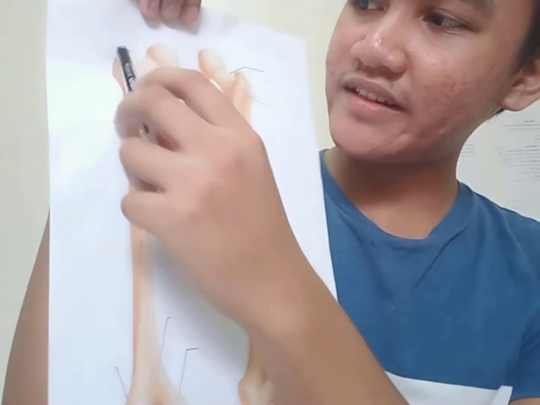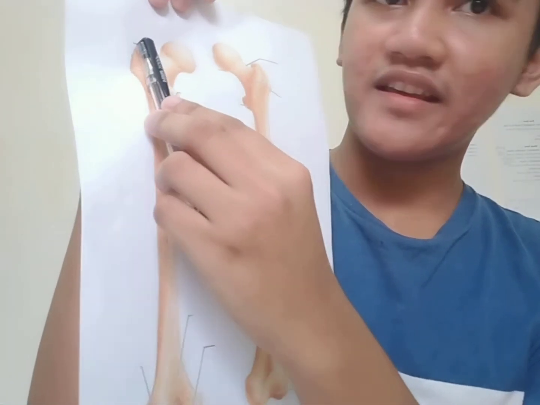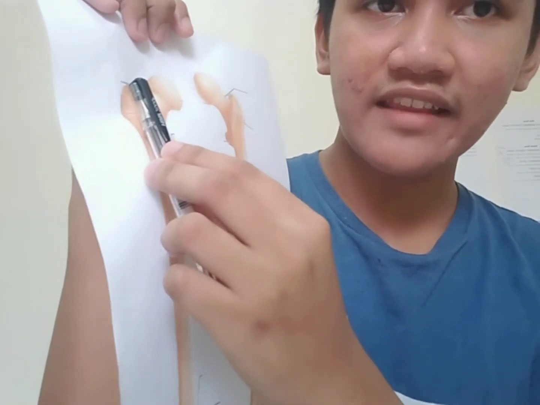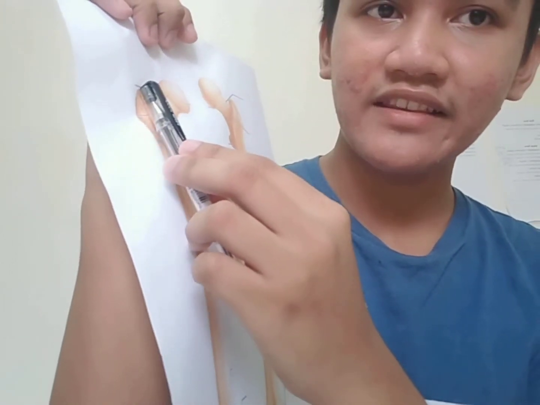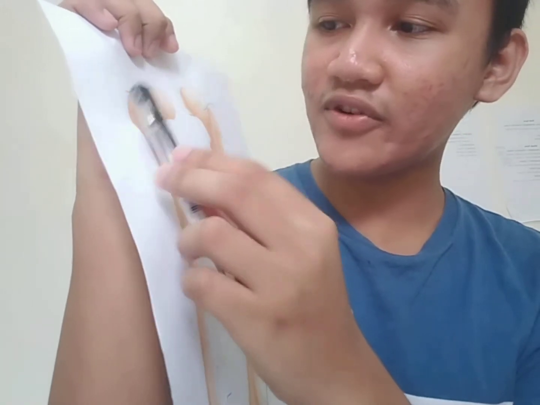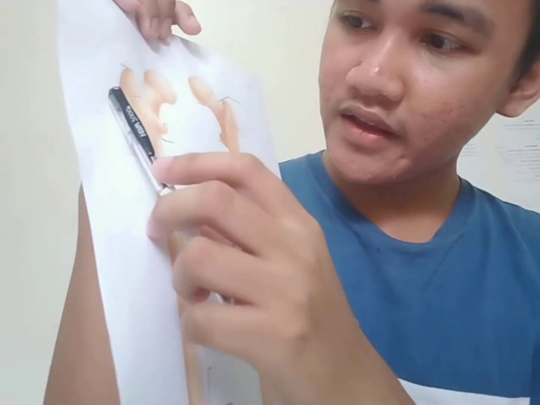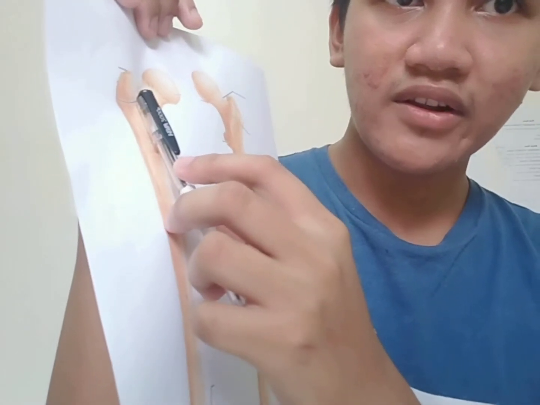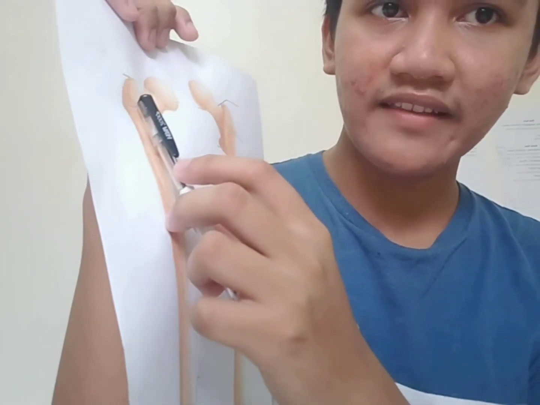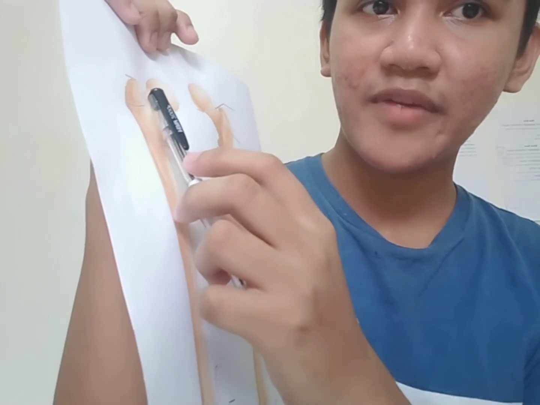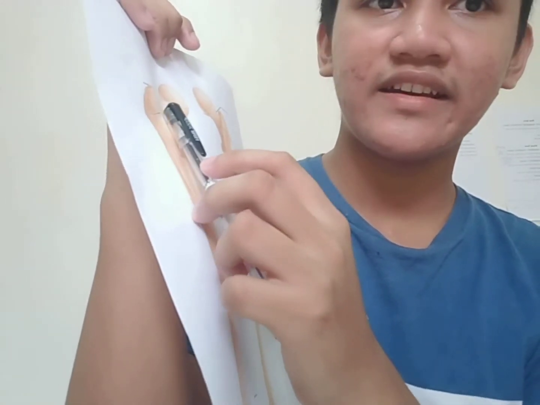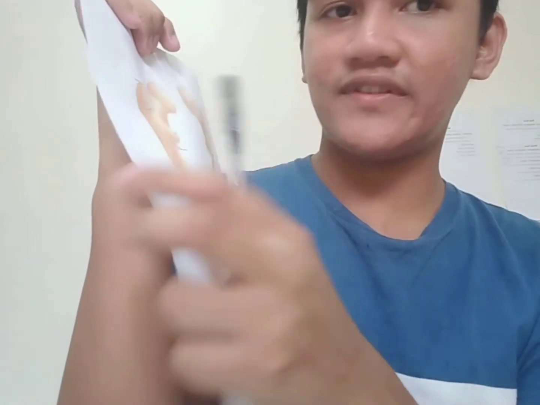Let's go back to the upper part, and this part is what we call the greater trochanter, and it is located at the ridge at the top of the femur. This part here is called the intertrochanteric crest, and it is the posterior aspect of the junction between the femoral neck and shaft.